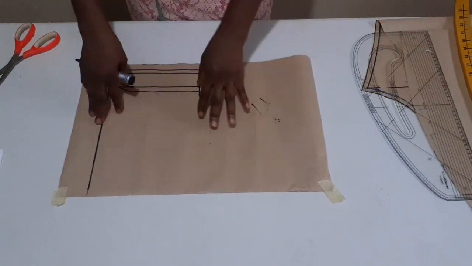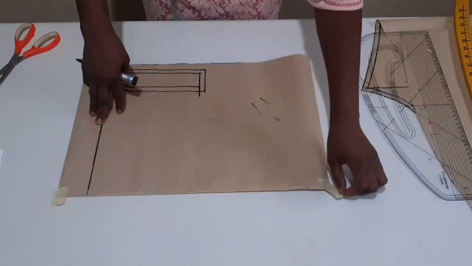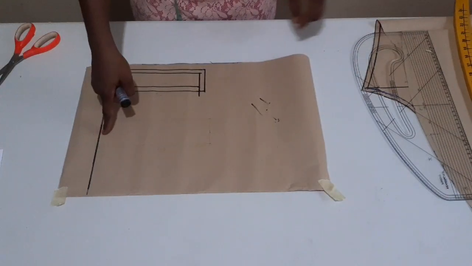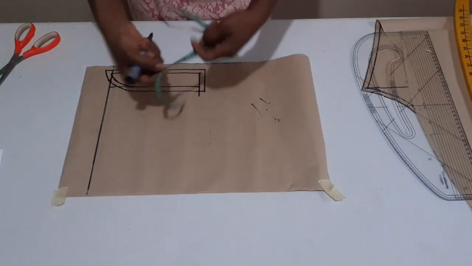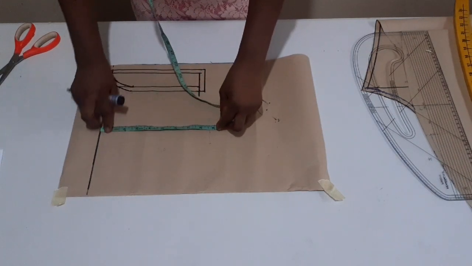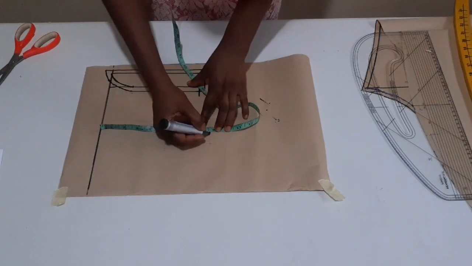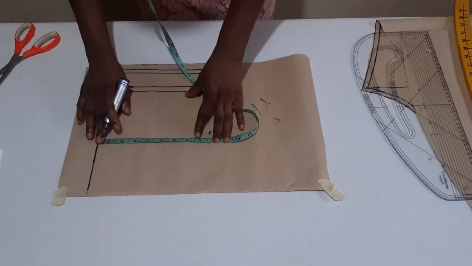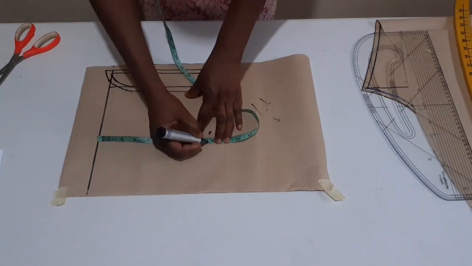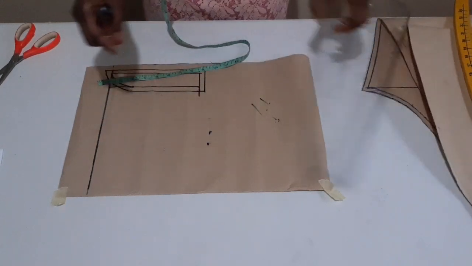To create my shield for the trouser now, from this starting point, I'm going to measure 8.5, which is the standard measurement for the shield. I'm going to make a straight line here.